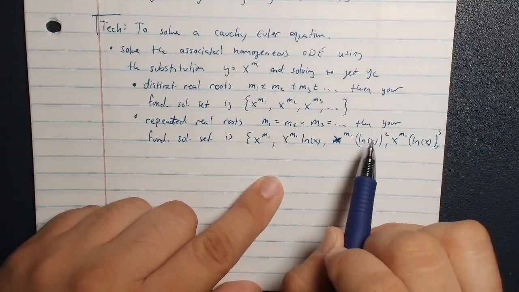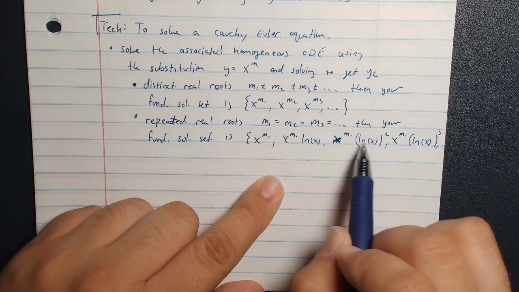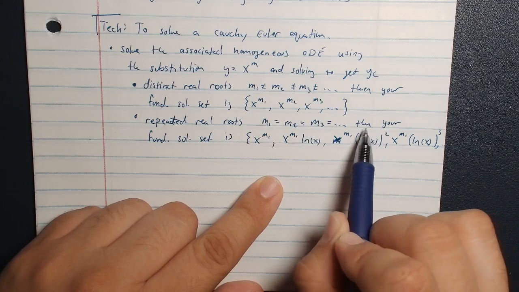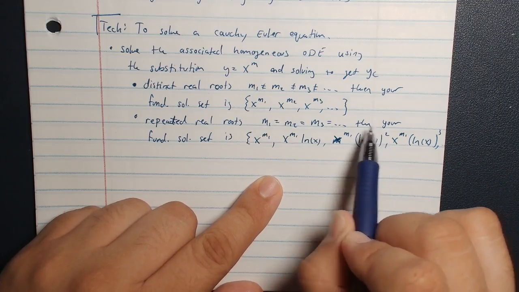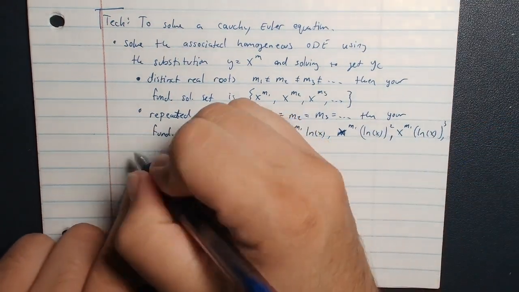A quick little warning here. A lot of people will say, well, natural log of x squared, I can take the 2 and bring it down, right? No. That's when the power's on the x. Here, you're not squaring the x. You're squaring the whole thing. The 2 can't be brought down. That stays up there. Okay, so be very careful. That's a common mistake with this one.